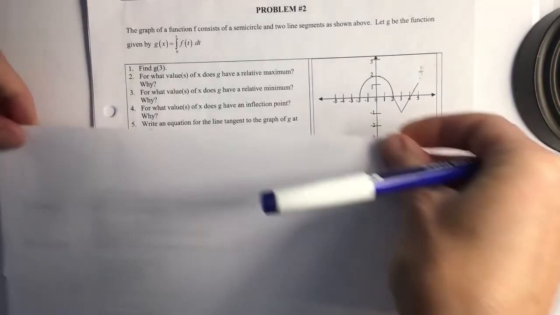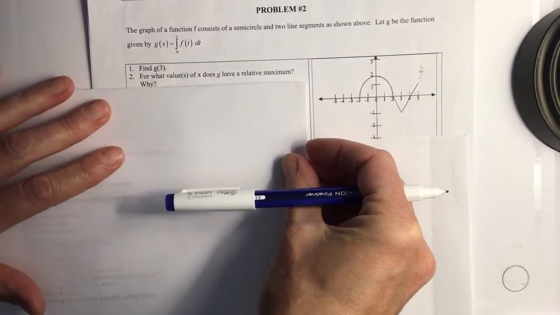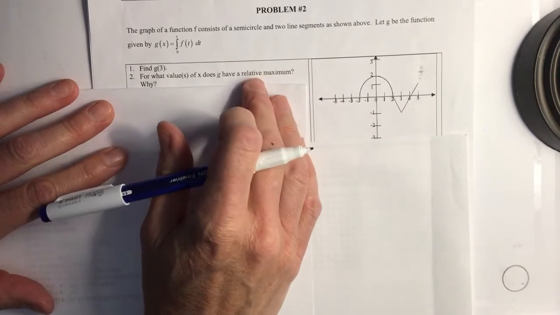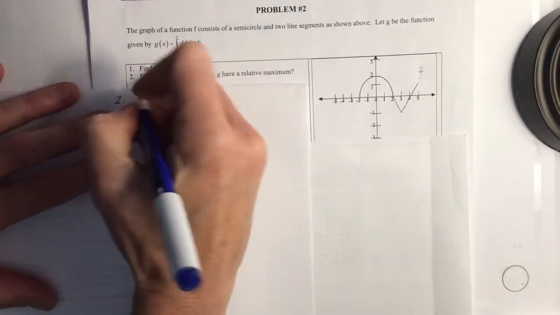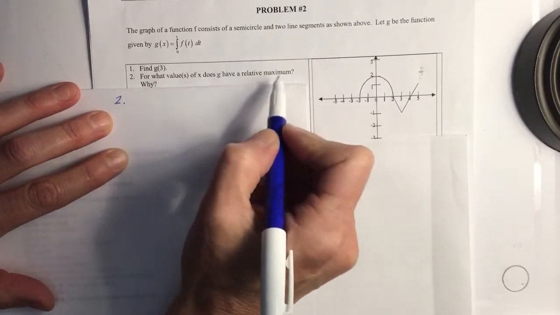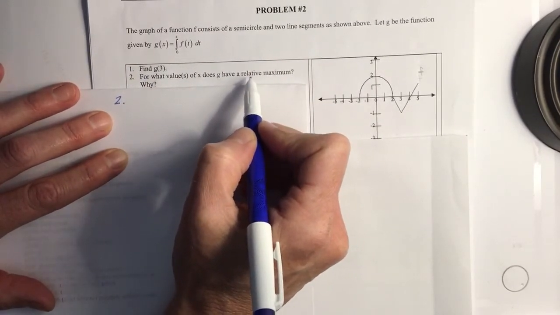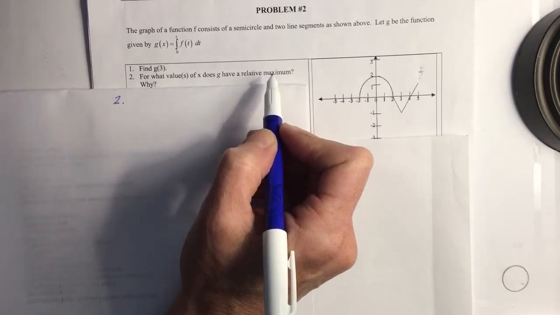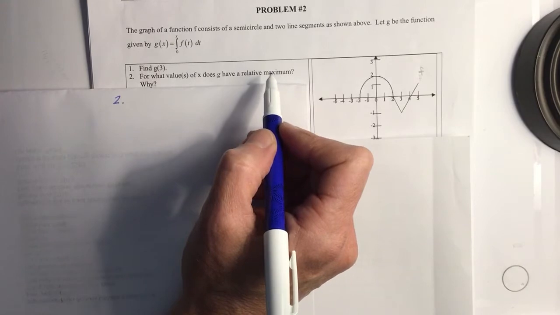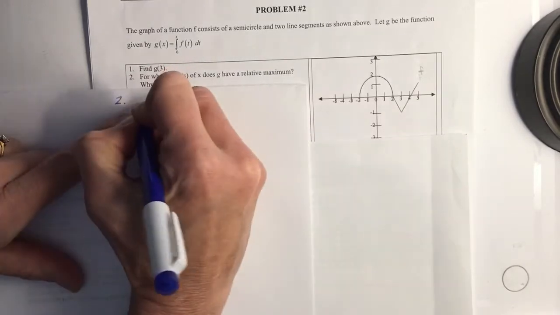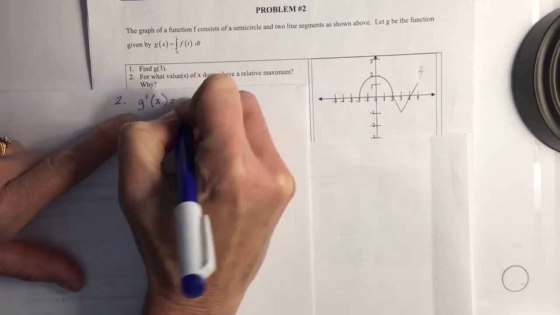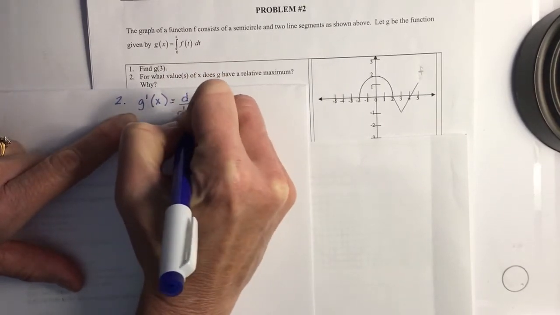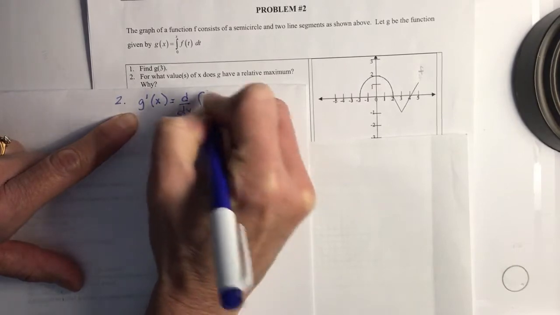Okay, now it says, for what values does g have a relative minimum? So what we're going to do here, number 2, for finding a relative maximum, excuse me, relative max. What do we always do to find maxes and mins? You said it. Take the derivative, set it equal to 0. So we're going to take the derivative and find those critical values. And here, when we take the derivative, this looks a little bit strange.